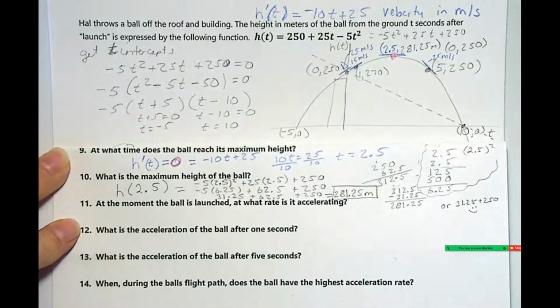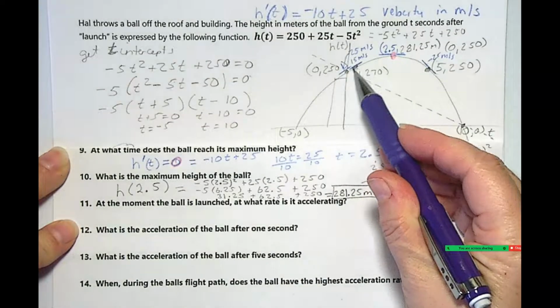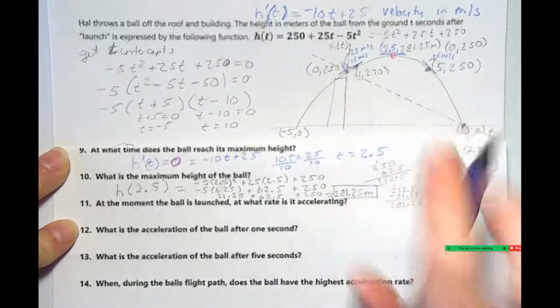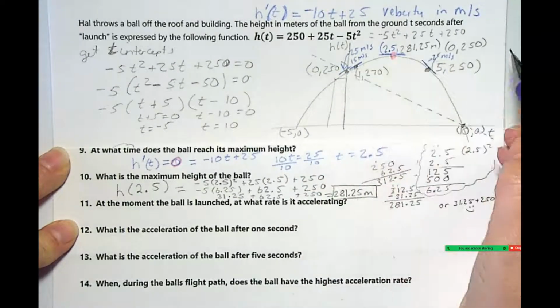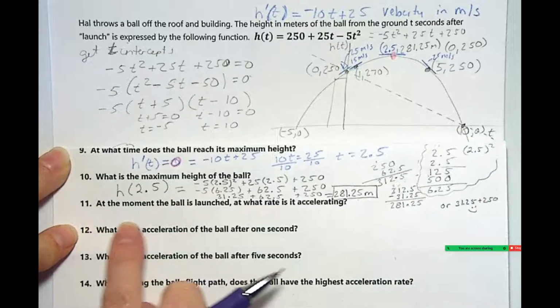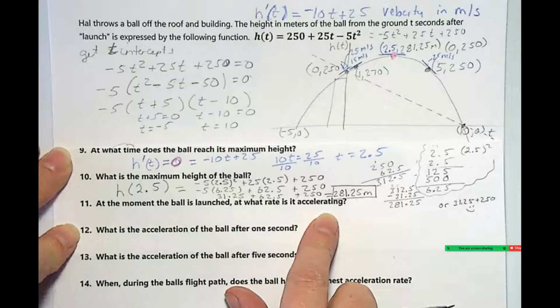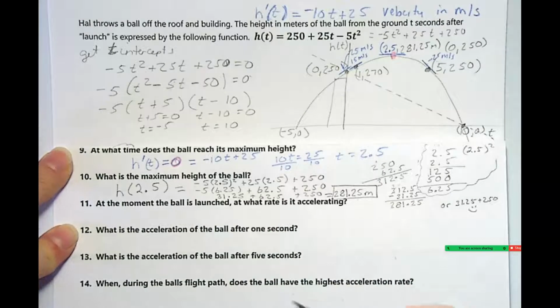Okay, so we've got the ball going up. We get the rate of velocity or vertical velocity by plugging things into the derivative. Now, at the moment the ball is launched, at what rate is it accelerating? So what's acceleration? We've already done all this, like we know what velocity is. Now we need to figure out how do we get acceleration. You guys know? The second derivative. I'm going to use purple for the second derivative because I can.